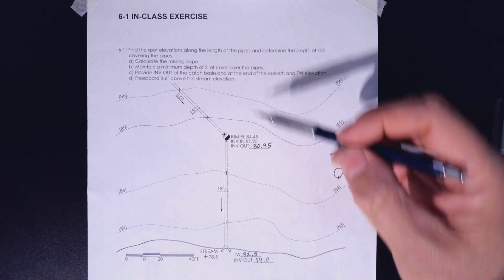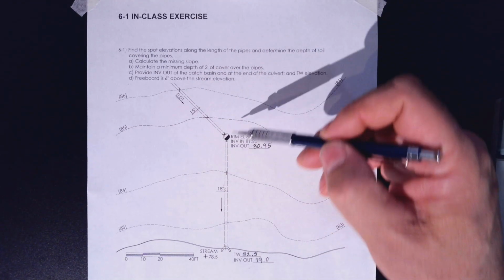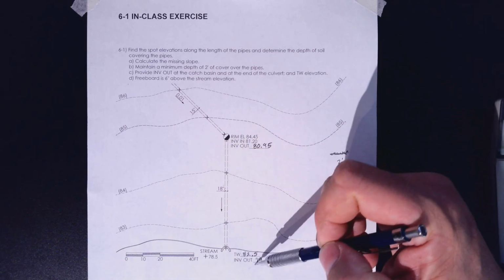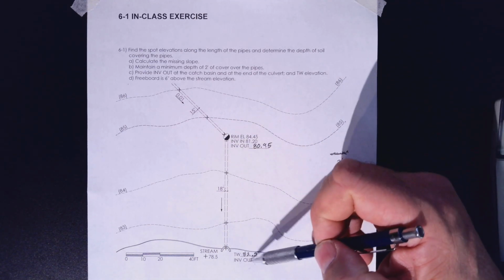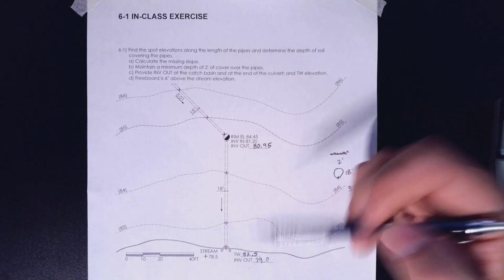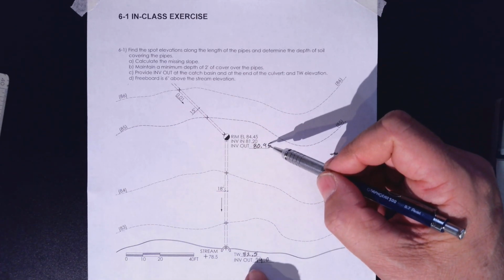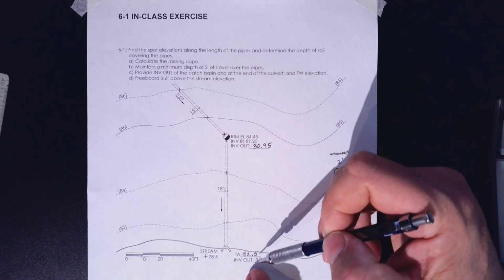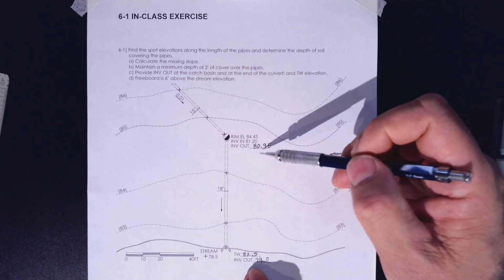So now we've got those. Now we've got invert out, so the pipe coming out, and we've got the invert, the bottom of the pipe here. It's 79. So 80.95. We can calculate the slope because we know the horizontal distance and we know the elevation difference.